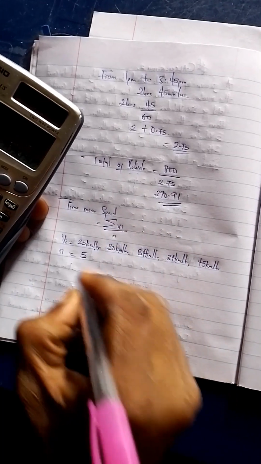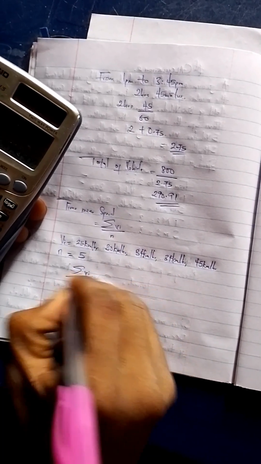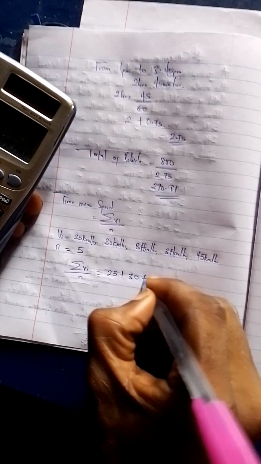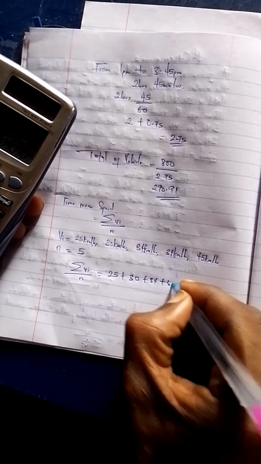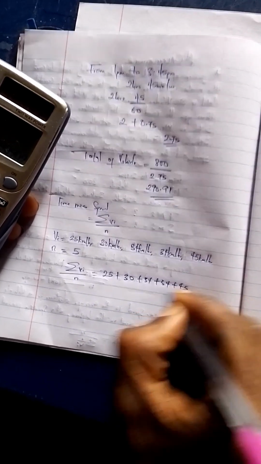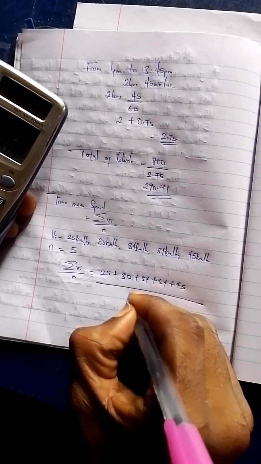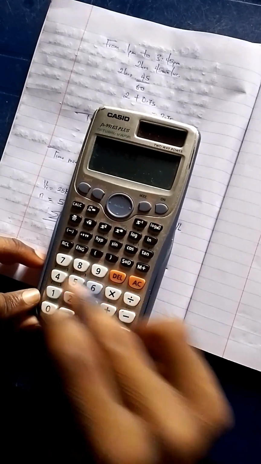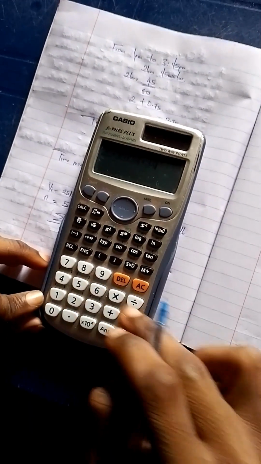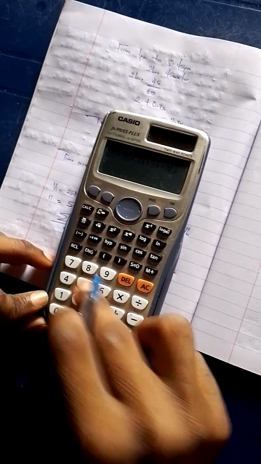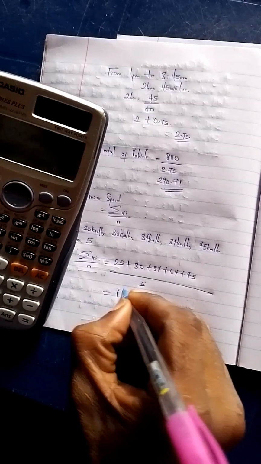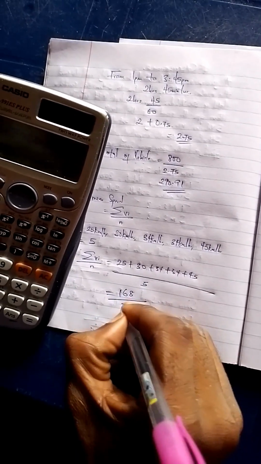So now it's for us to input this. We have summation Vi over N equals 25 plus 30 plus 34 plus 34 plus 45 divided by N, which is 5. So let's go back to our calculator. We have 25 plus 30 plus 34 plus 34 plus 45 equals 168, then 168 divided by 5.